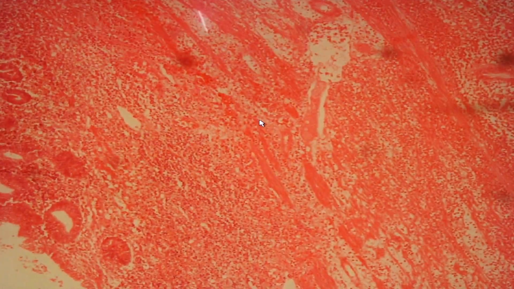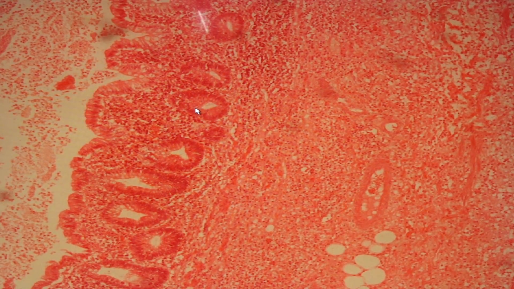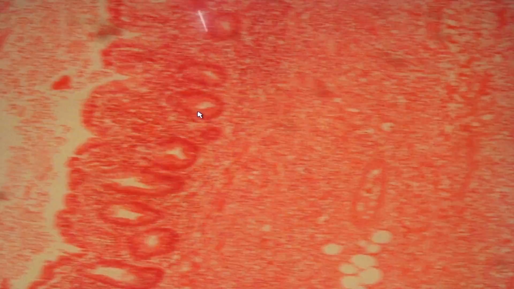Sorry for the pink appearance of the slide. So you would see a lot of inflammatory cells. There's the presence of necrosis here. Do you remember the type of necrosis that we would see in acute appendicitis? In this case, you would still see the presence of the glands, so you do not see the coagulative necrosis.